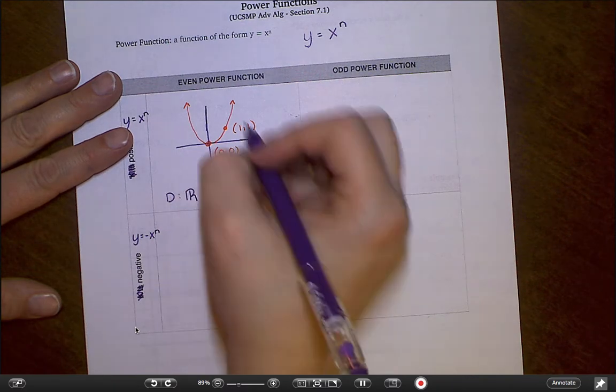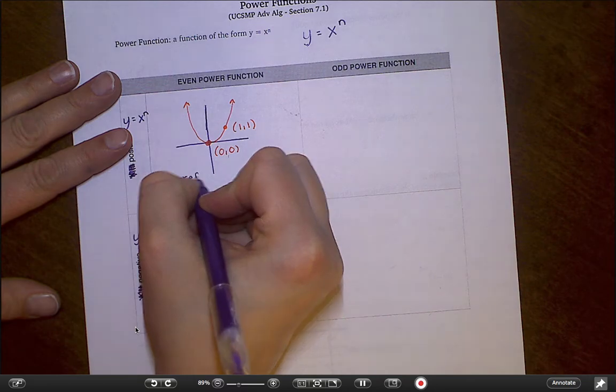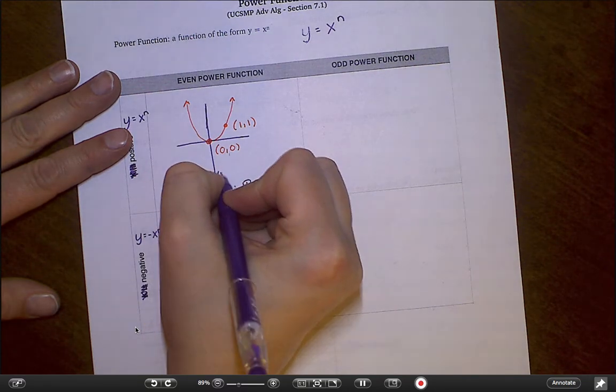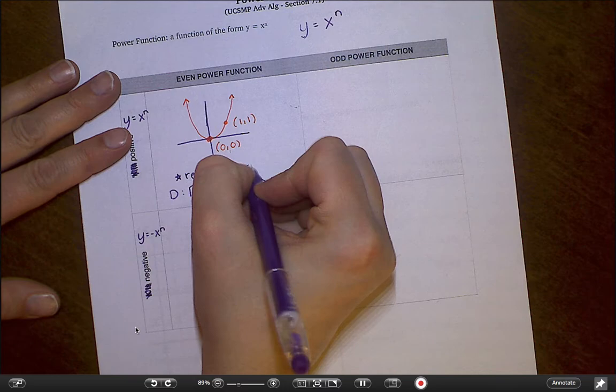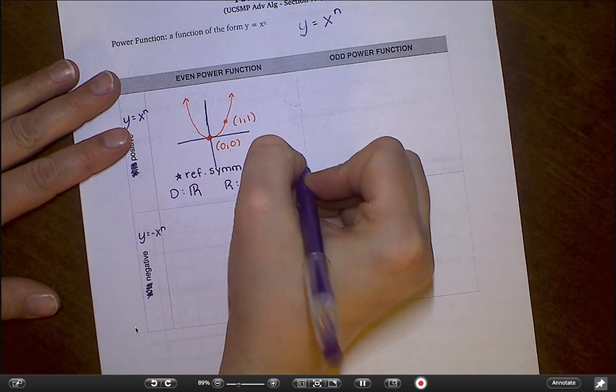So let's just make a note here, and I should have left a little more space at the bottom, but this has reflection symmetry over the y-axis.